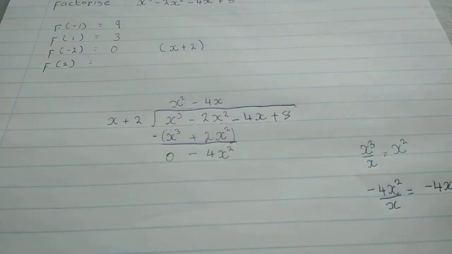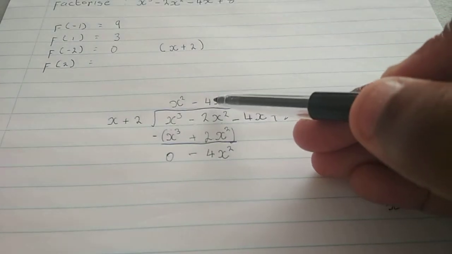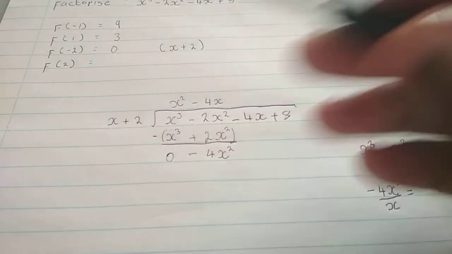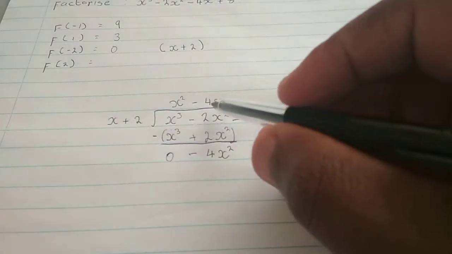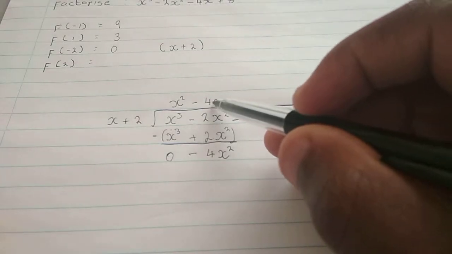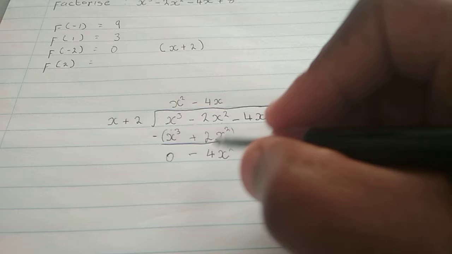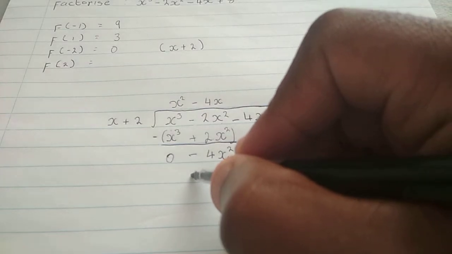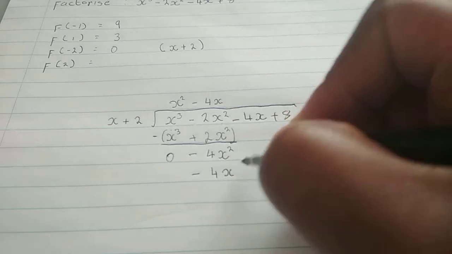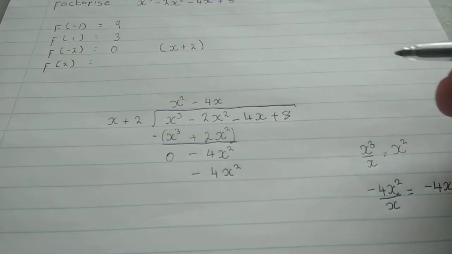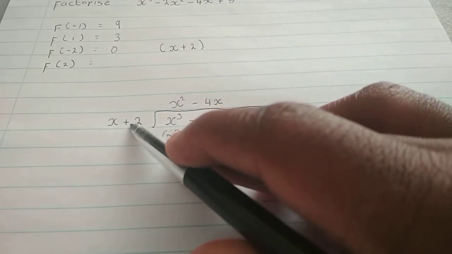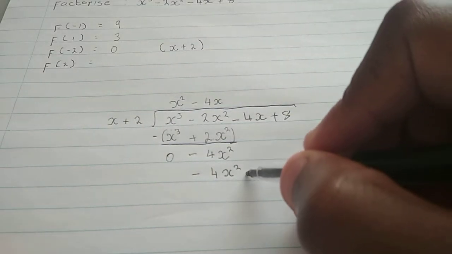All right, next part, I'm going to say minus 4x times x. Minus 4x times x, that gives me minus 4x squared. Okay, and then I'm going to say minus 4x times 2.